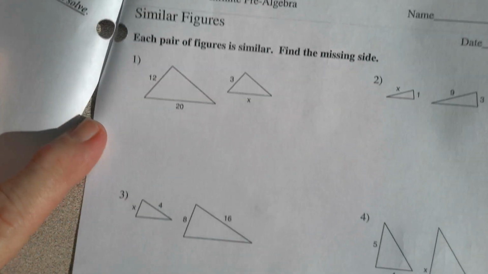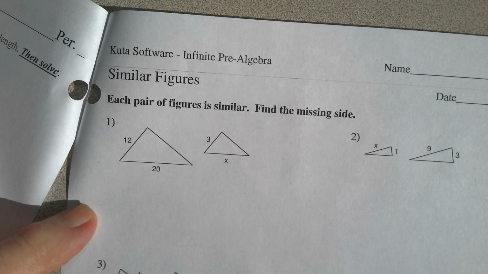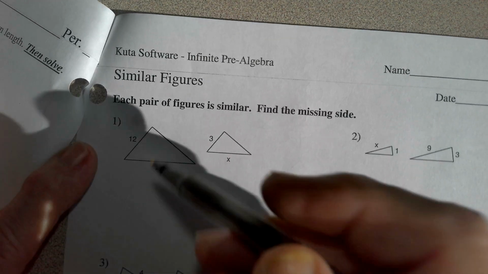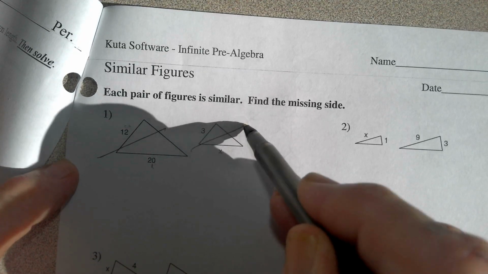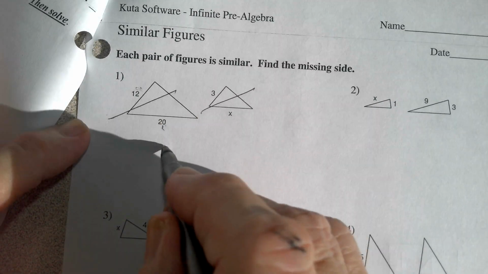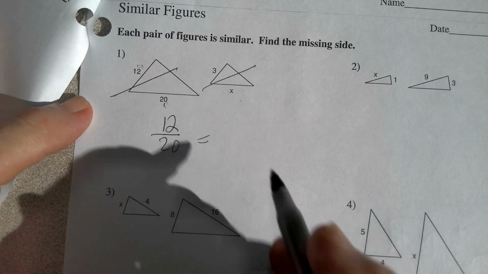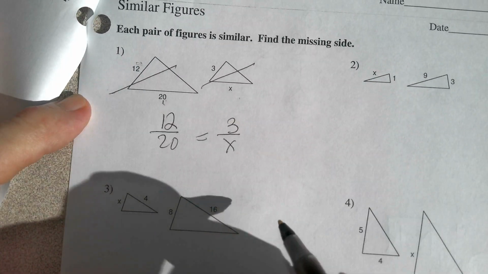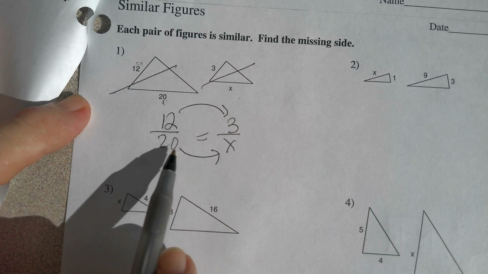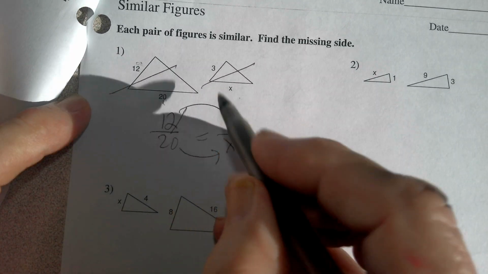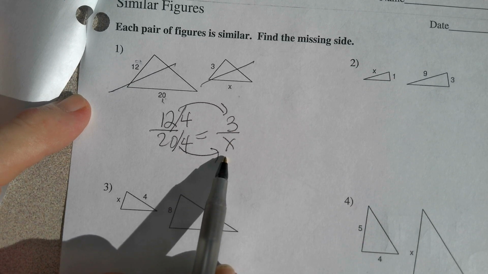Now, when the pictures are turned around the same way, it is super easy. All you need to do is draw a line in between these 2 numbers and do the same thing here. And there is your proportion. 12 over 20 is equal to what over what? 3 over x. Then in the direction of the x, am I going to be dividing or multiplying? Dividing by 4. So our x is equal to 5.